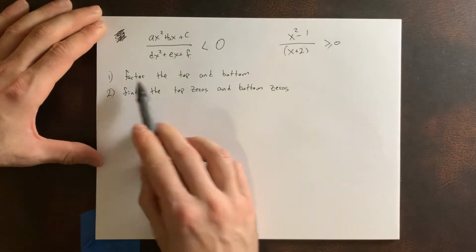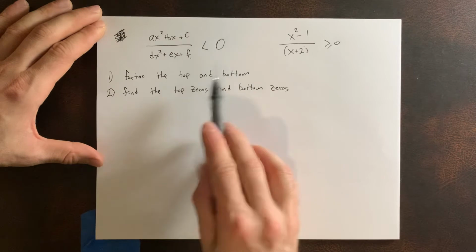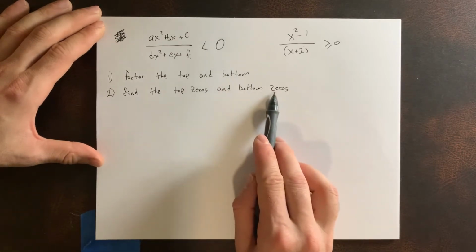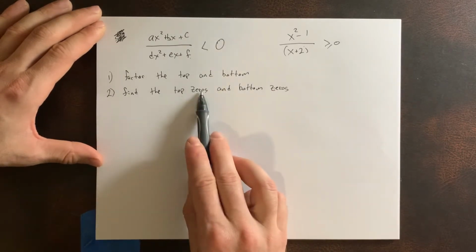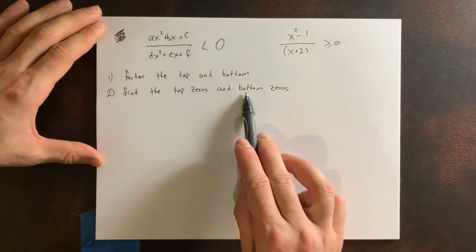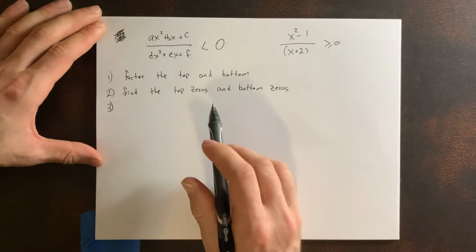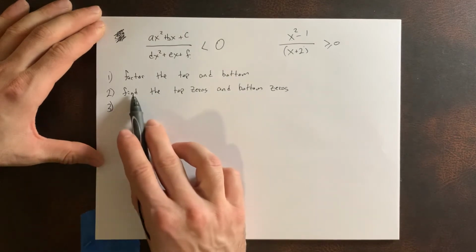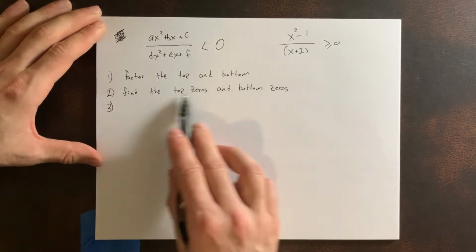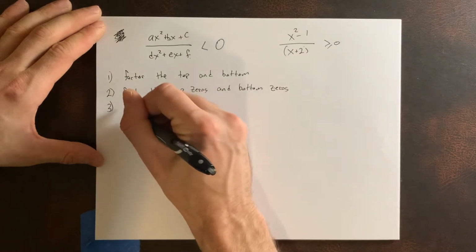Okay, so we want to find the top zeros and factor the top and the bottom, and then find the top zeros and the bottom zeros, which means we just want to set the top equal to 0 and solve for x, and then set the bottom equal to 0 and solve for x. And then once we do this, whatever we find in this section, these x values, we're going to put those onto a number line.